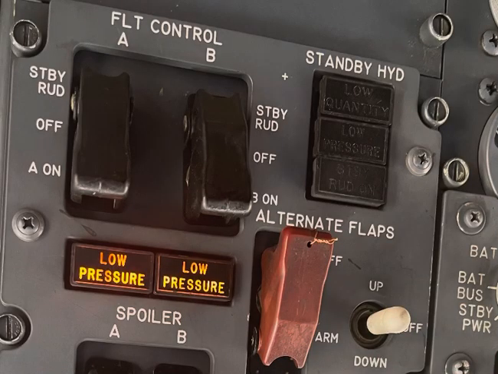We talked about the flight control switches, where they are on the overhead panel in the cockpit, and we have two switches. They are labeled A and B. The A switch controls the flow of hydraulic system A to the primary flight controls, and the B switch controls the flow of hydraulic system B to the primary flight control system. The switches have three positions. The down and guarded is the on position, then in the center we have the off position, then on the upside we have the standby rudder position.